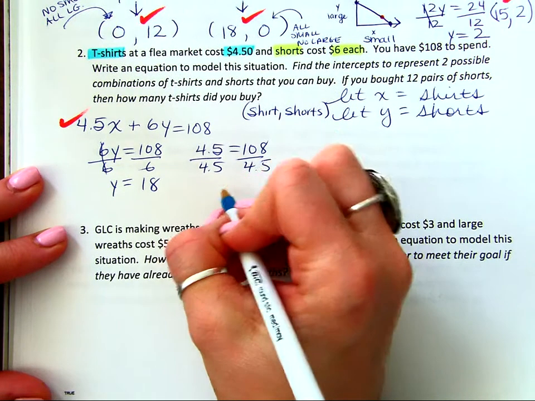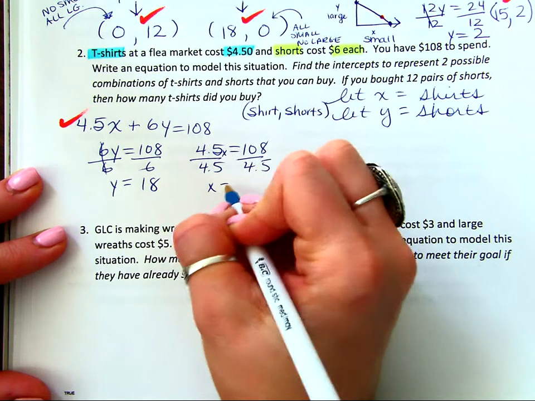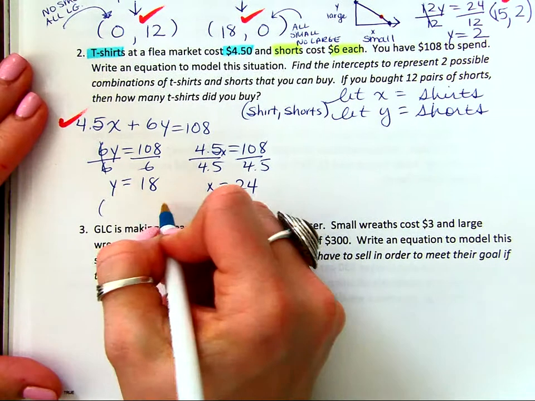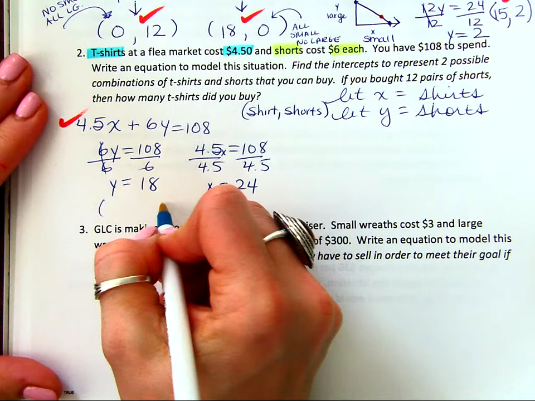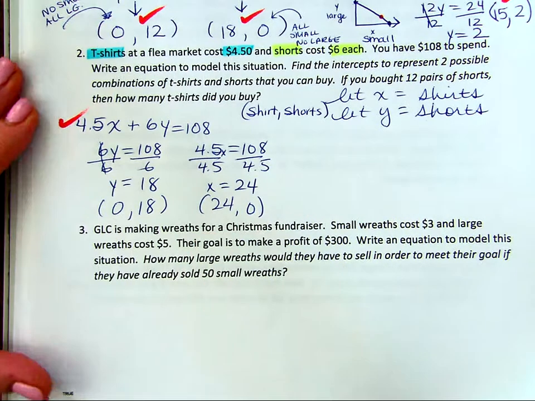I forgot my x. Okay. We are talking about two separate points, right? So this means if y is 18, x is 0. If x is 24, y is 0. Do not make that 24, 18.